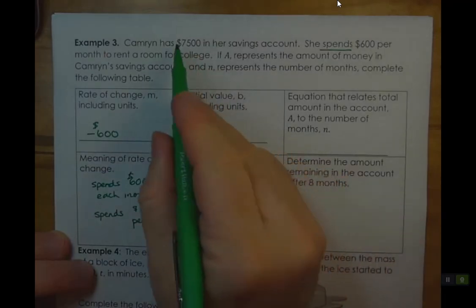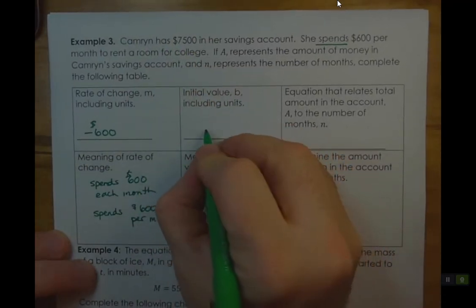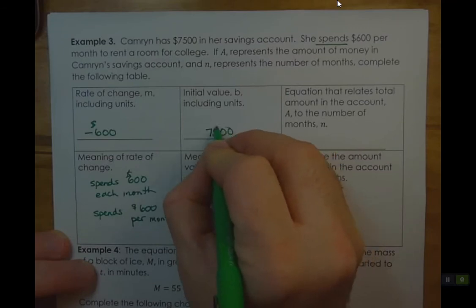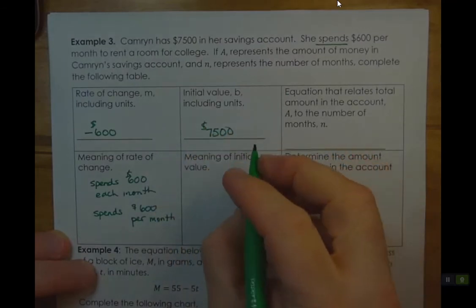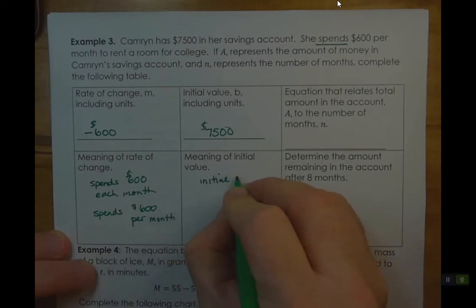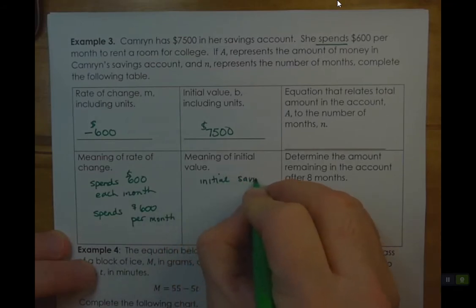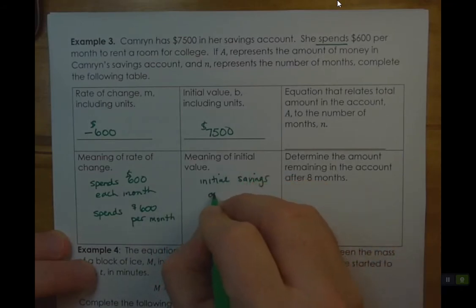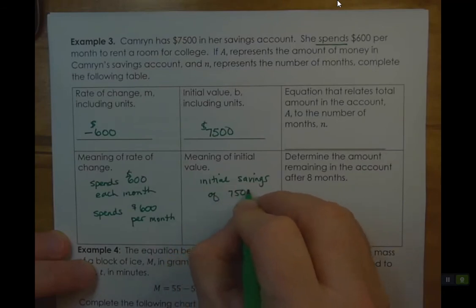We know that at the beginning she had $7,500 in her account. Initial savings of $7,500.